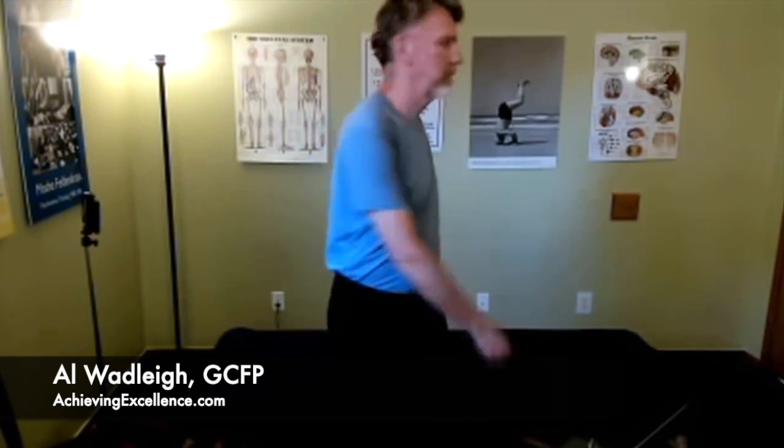And then let all that go and move to the front of your chair and stand up. And stand with your feet about hip width apart or so. And just begin to turn left and right. So the feet remain in place, and you turn the pelvis left and right. And so that turns the shoulders left and right.